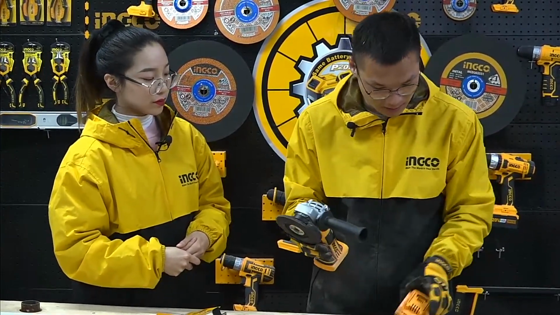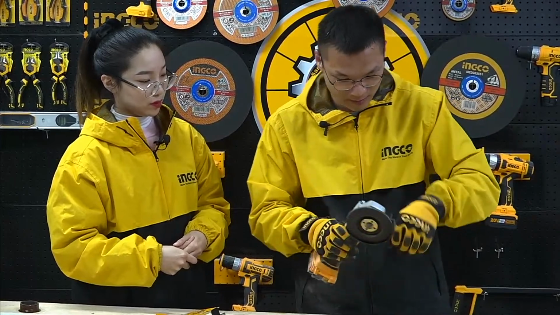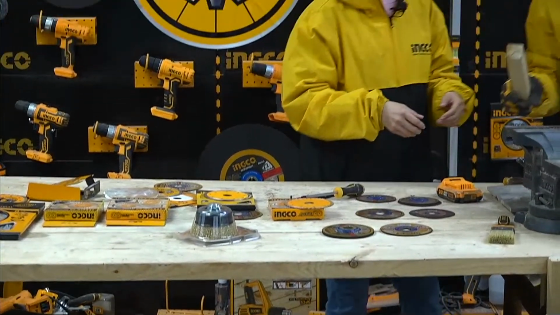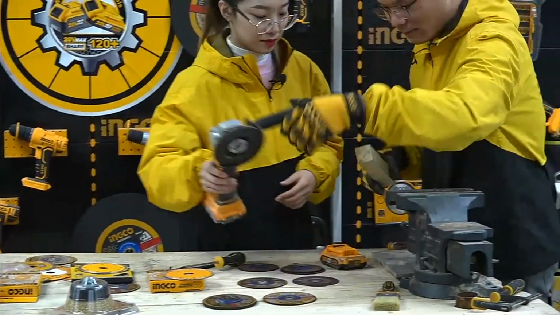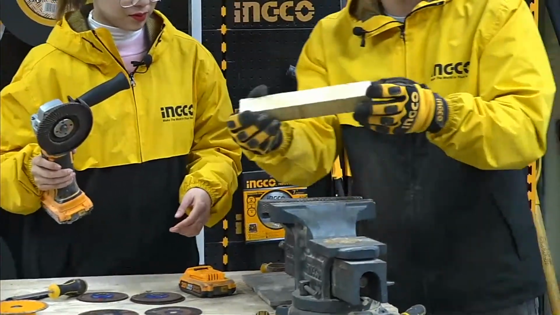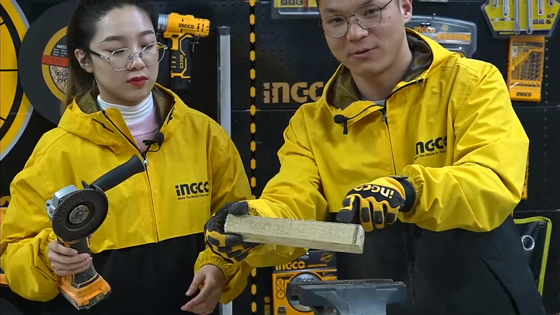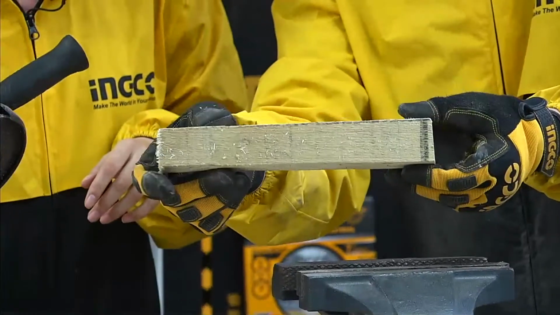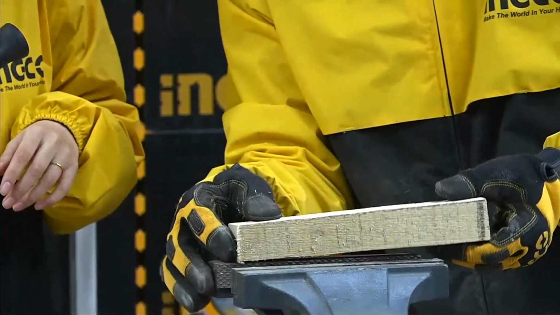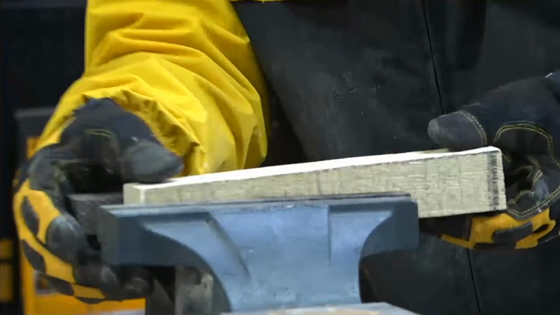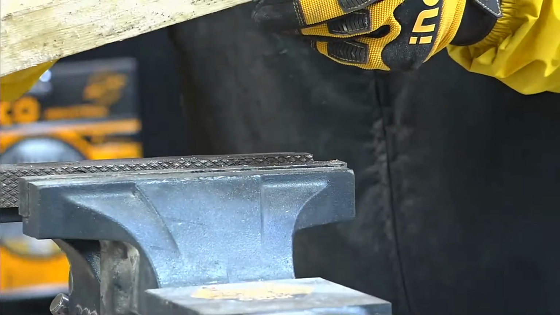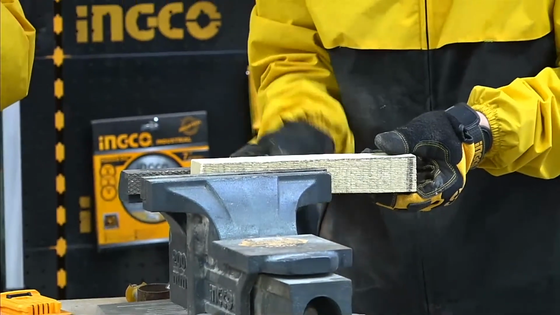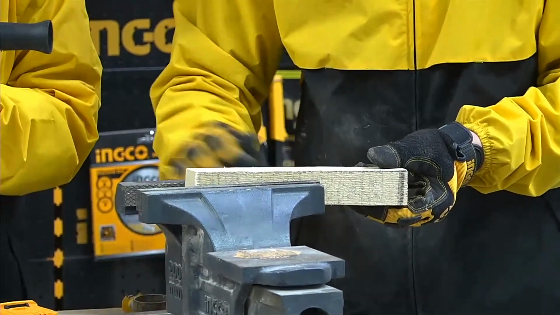Okay. Now we can use it to do some work on wood. Yes, like here. Fix it first. You can see now the surface is very rough, right? But with this disc, which is called the flap disc, you can make the surface very flat. So it's called the flap disc.